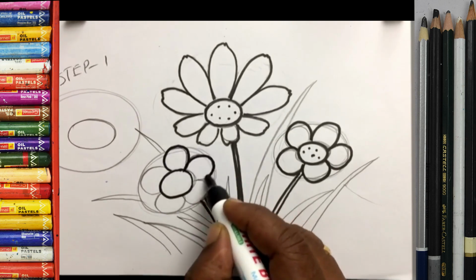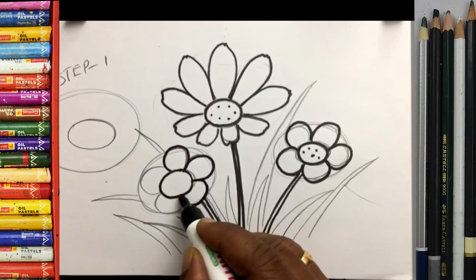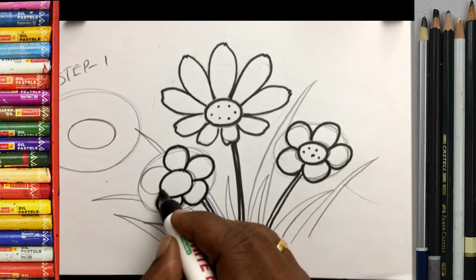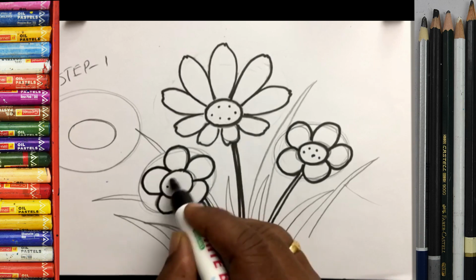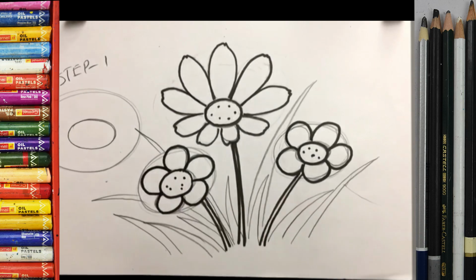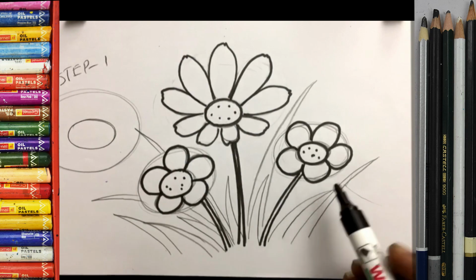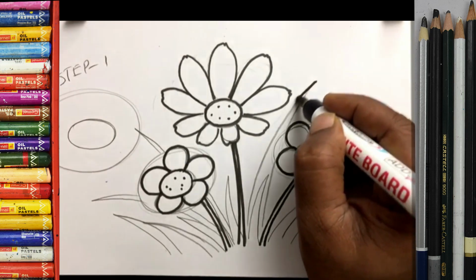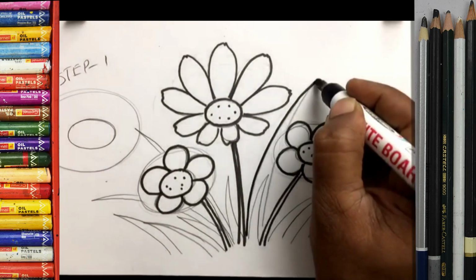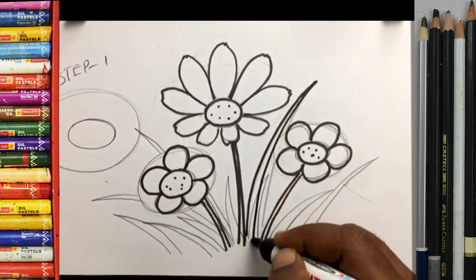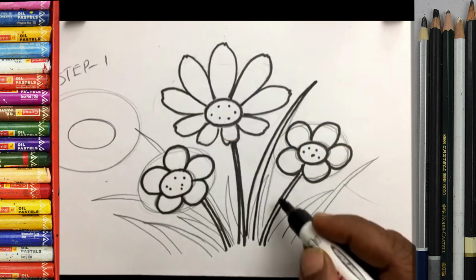Sir, yes. Dad, this flower name is sunflower. That is sunflower. It is not sunflower, it's a flower. Sunflower is something different. It's a flower.